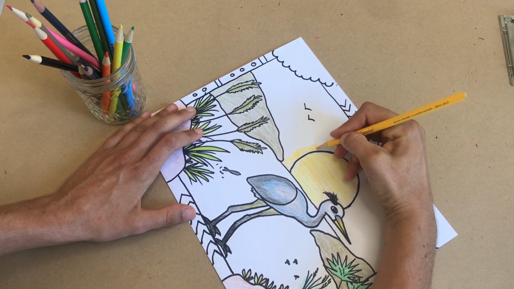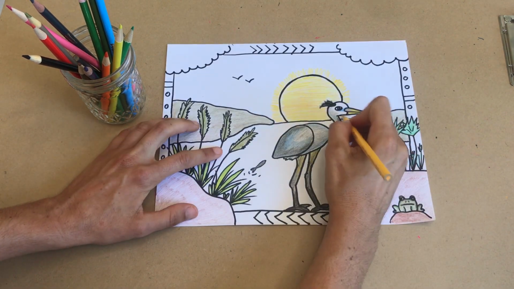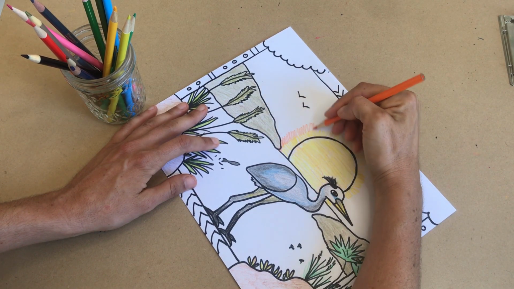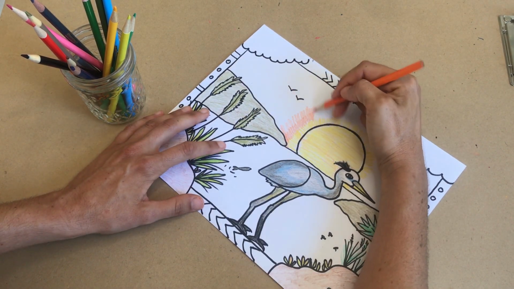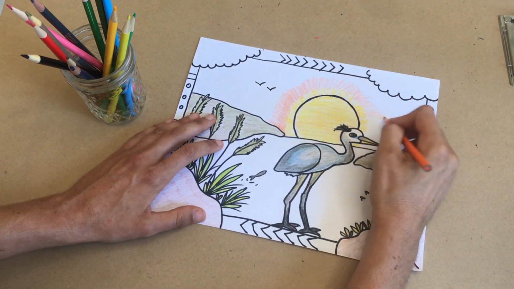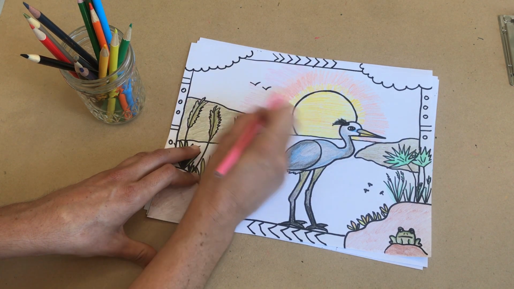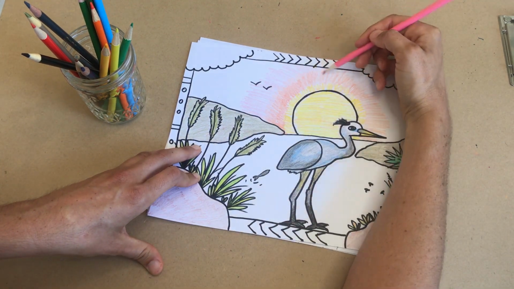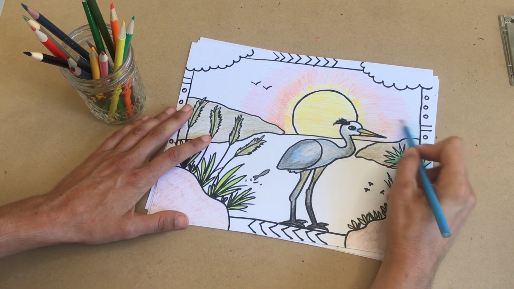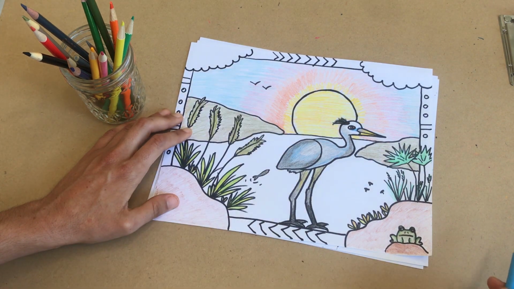Then, take your bright yellow and color back and forth along the circular edge of the sun, all the way around. Do the same thing with orange, following along the yellow color. Let some of the orange overlap the yellow so it blends nicely. Then, do the same with pink, all the way around with big long strokes back and forth. Fill in the rest of the sky with blue. Beautiful!